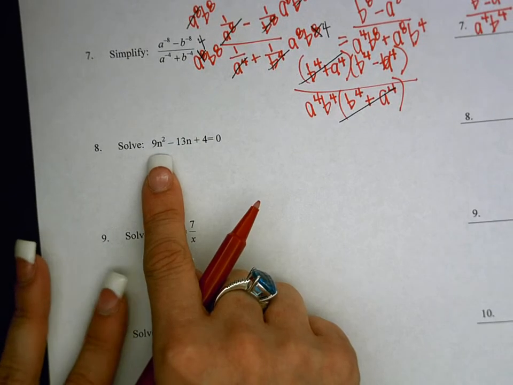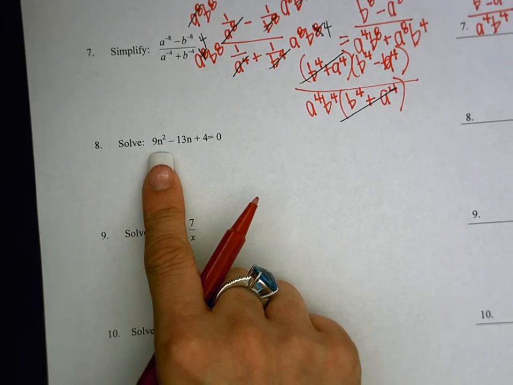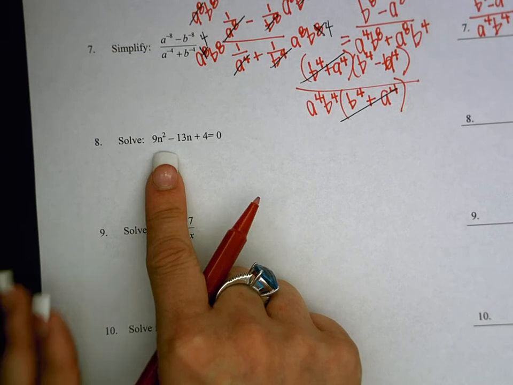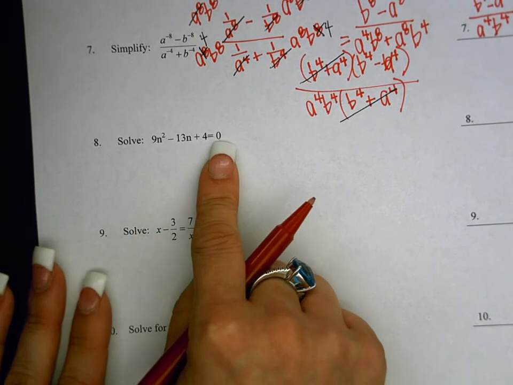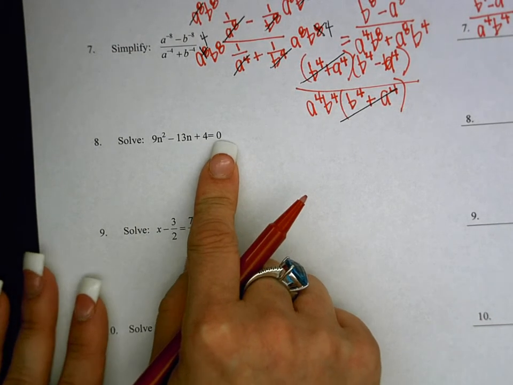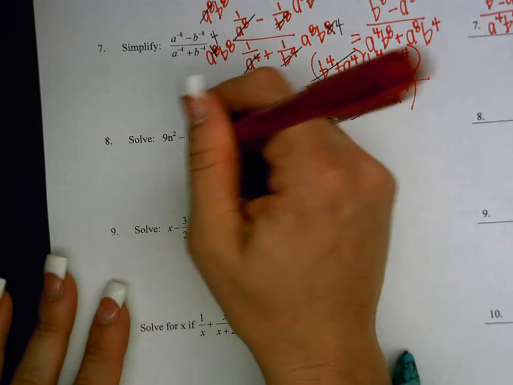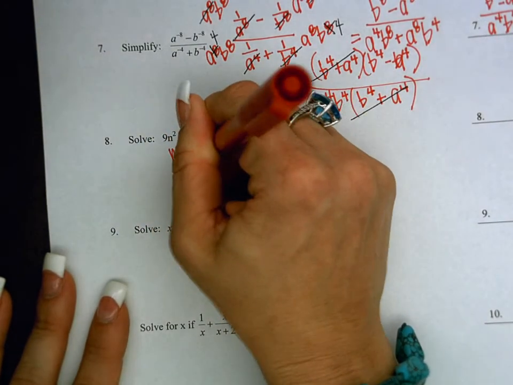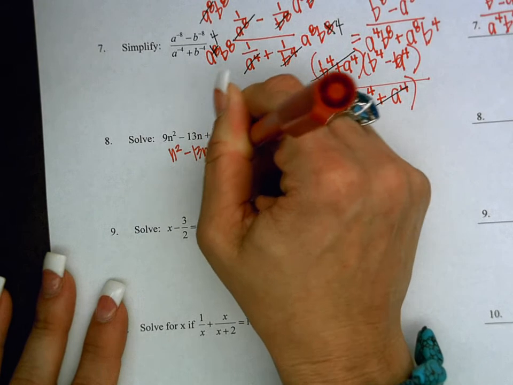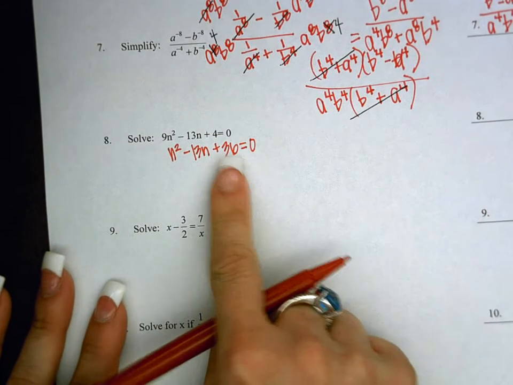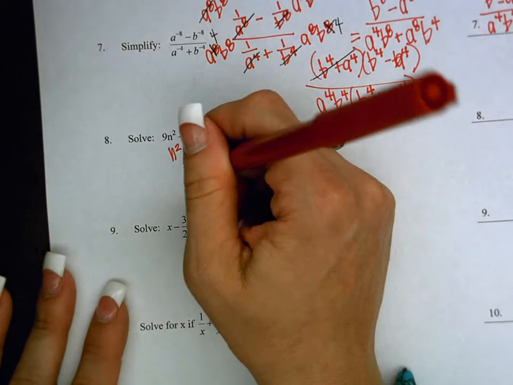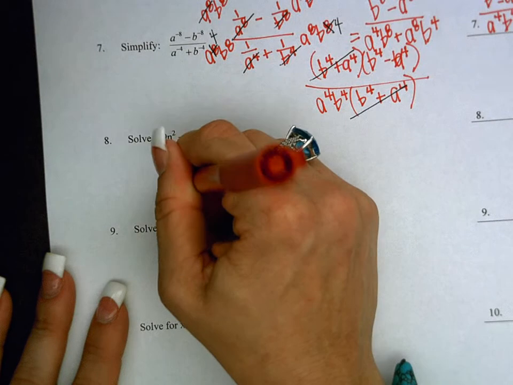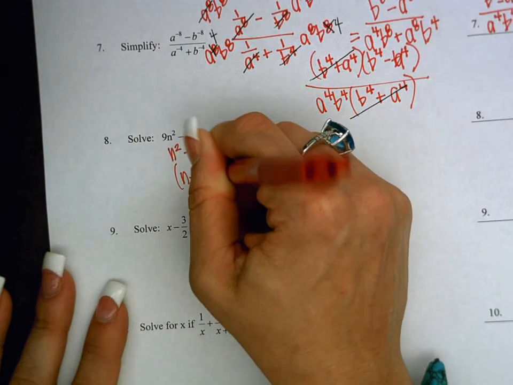Here, if we want to solve, okay, solve means you need to factor and set equal to 0. So here, to factor this, it's already set equal to 0. You probably want to do over-under factoring, or bottoms-up factoring. That's 9n squared minus 13n plus 4 equals 0... what multiplies to 36 and adds to negative 13 is going to be n minus 4 and n minus 9.